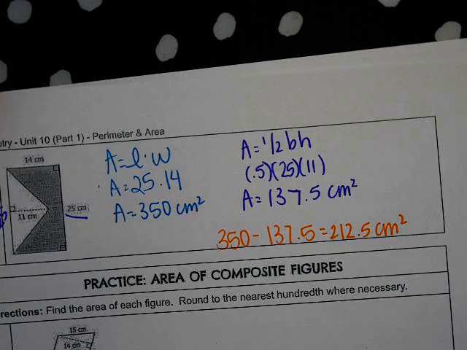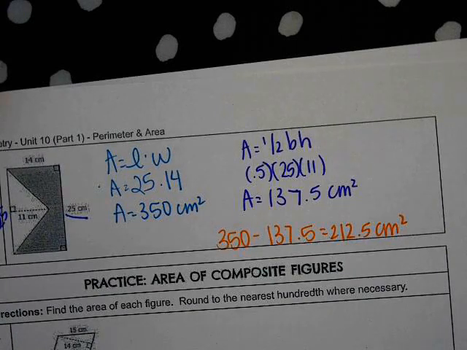If there is nothing shaded, remember, you are going to add. If there is something shaded, you are going to subtract. Hope this helps.